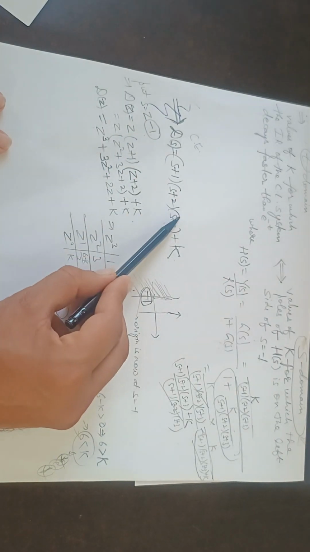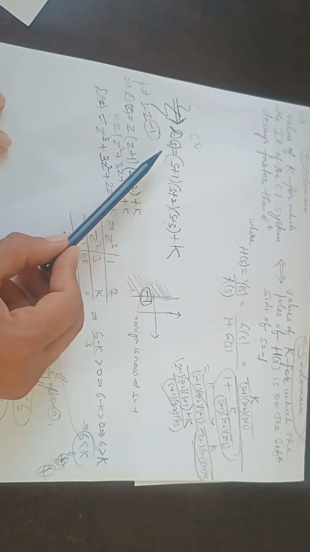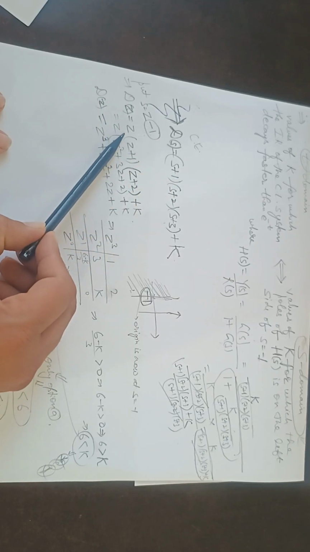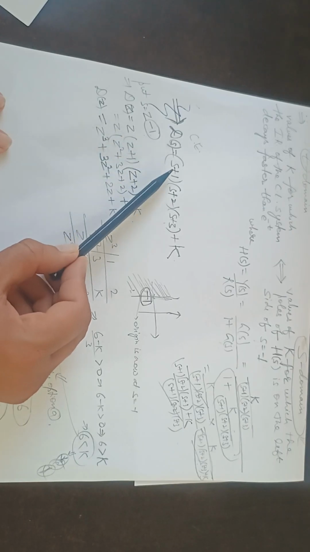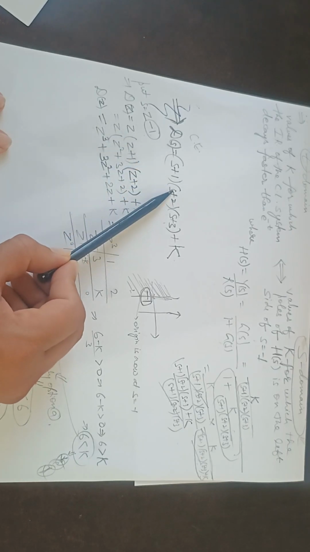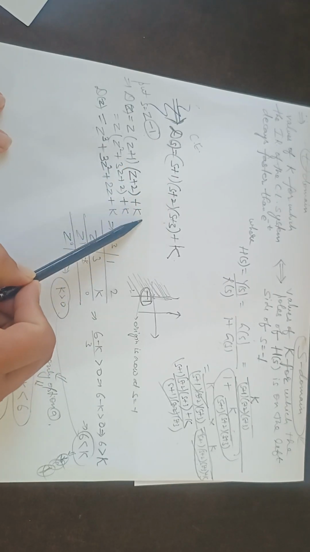When converted into z, s plus 1 is equal to z, because this is z minus 1 plus 1, so z. Then s plus 2 is z minus 1 plus 2, so z plus 1, then s plus 3 is z plus 2, and then this is k.